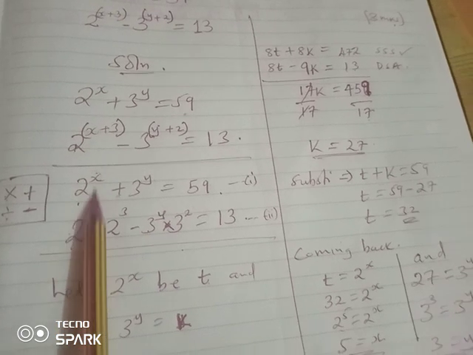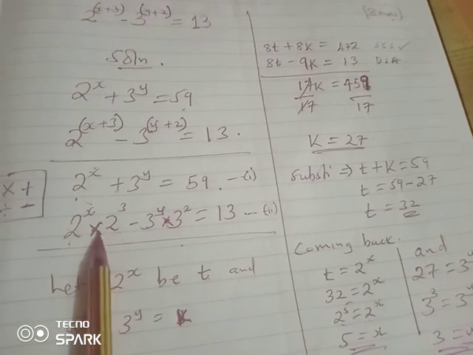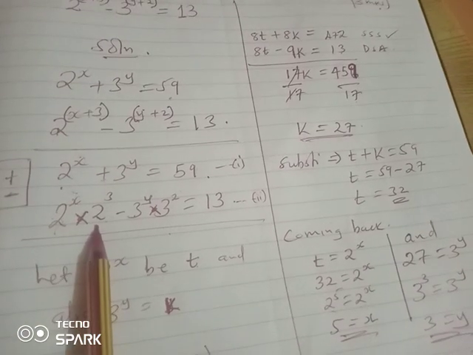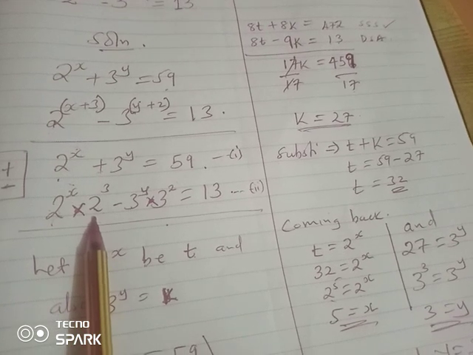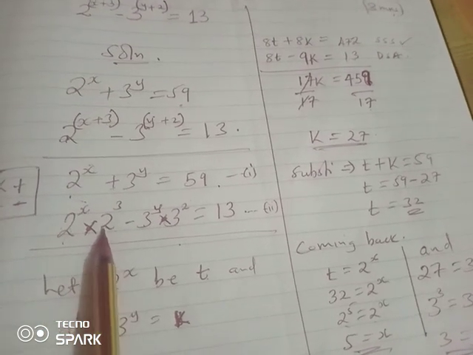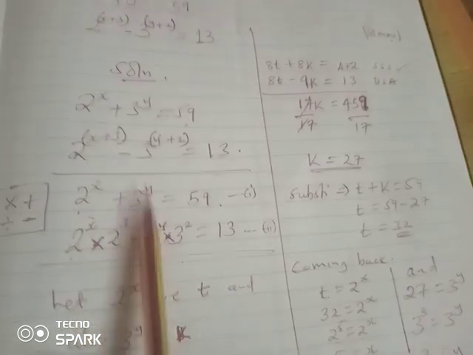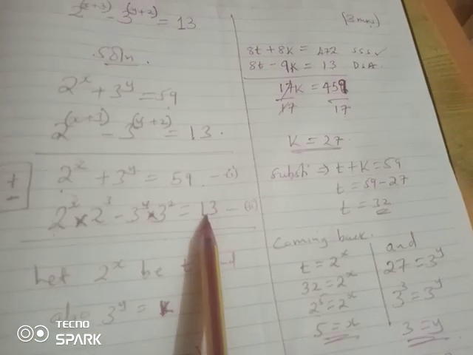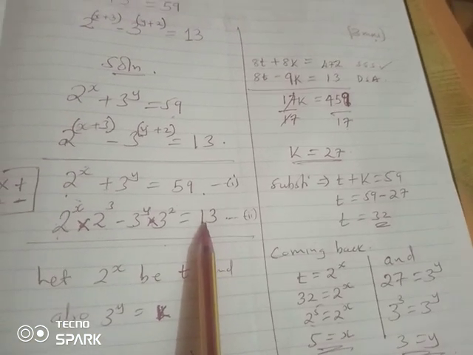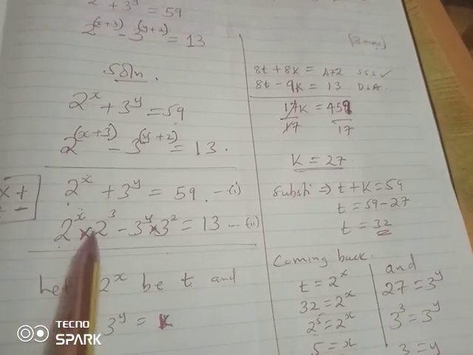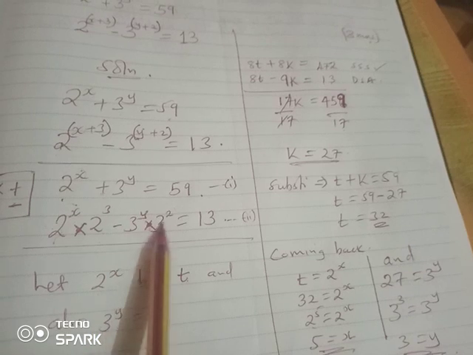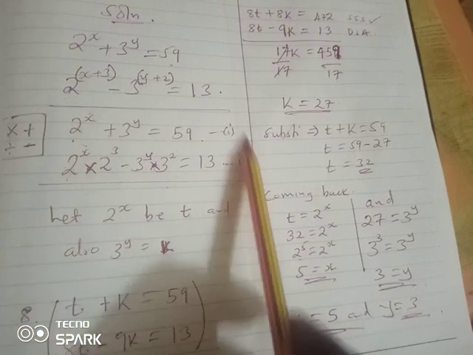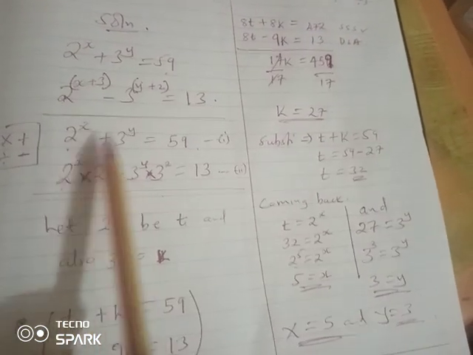So therefore, because of the addition of the power, it becomes 2 power x times 2 power 3 minus 3 power y times 3 power 2 is equal to 13. Let me repeat again: 2 power x times 2 power 3 minus 3 power y times 3 power 2 is equal to 13. From here, you can see there's something common in the two equations.